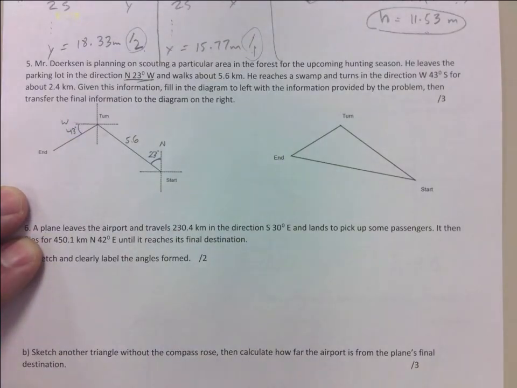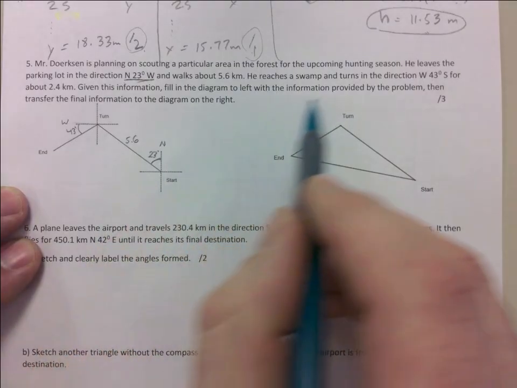That is important. The location of these compass directions is important. Make sure you put them where they belong. Sometimes we do wishful thinking and we put it where we like it to be. Put it where it should be. Okay? Next.